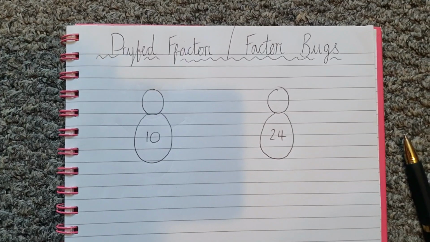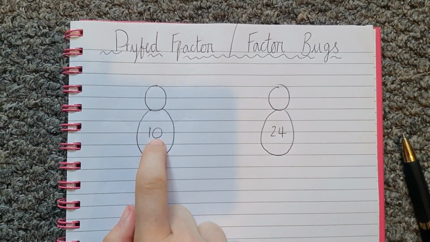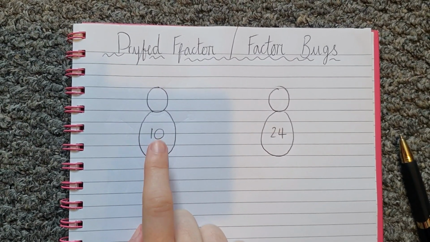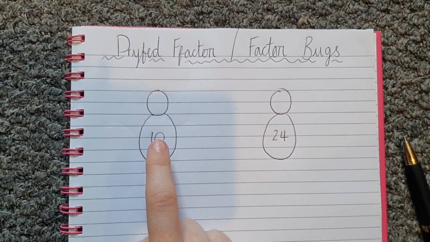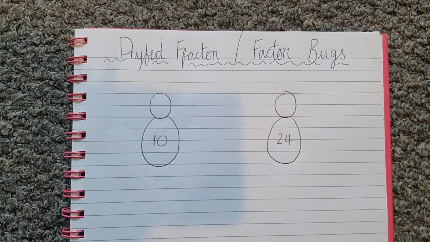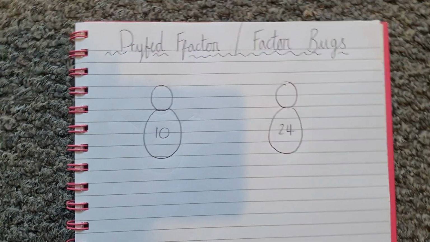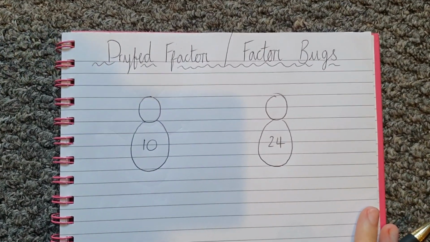Okay, so factors, very simple, are basically all the numbers that multiply together to create the number in the middle. So that is the number that we're trying to find the factors for. So this is number 10. So to start with, we need to think of all the numbers that times together, multiply together to create 10. Now, you're probably all starting to think of the numbers already. So we need to find a way of placing these on our factor bug.